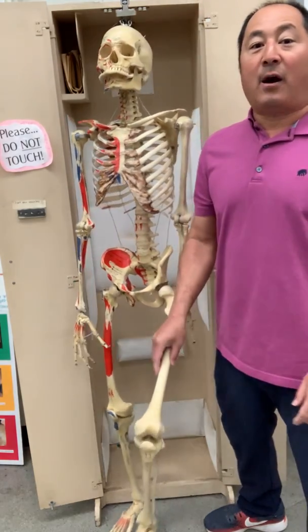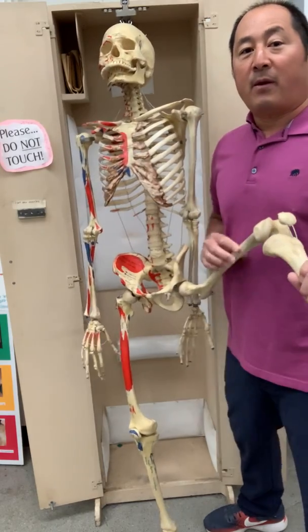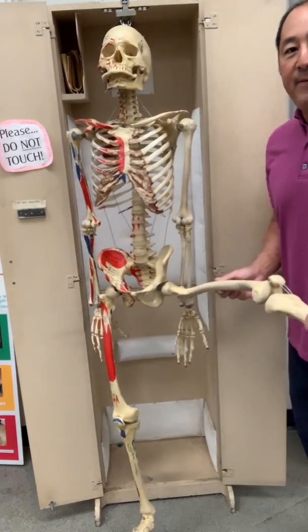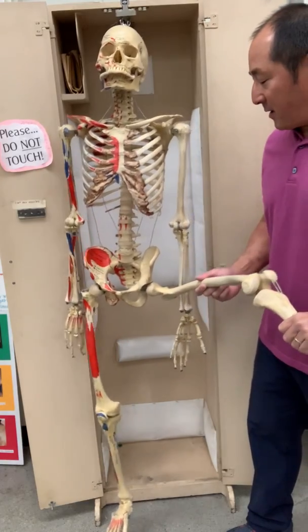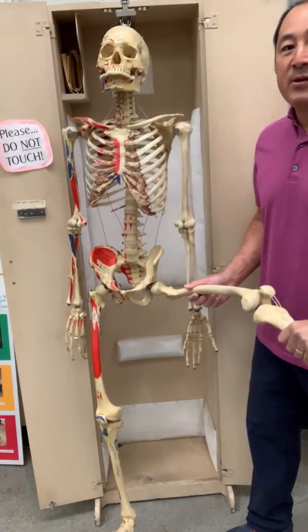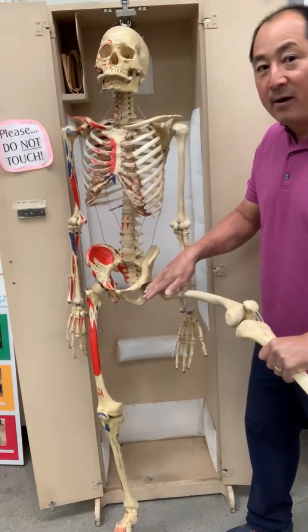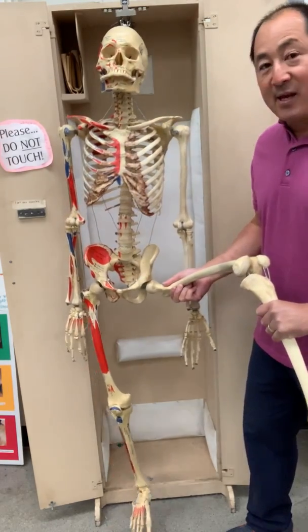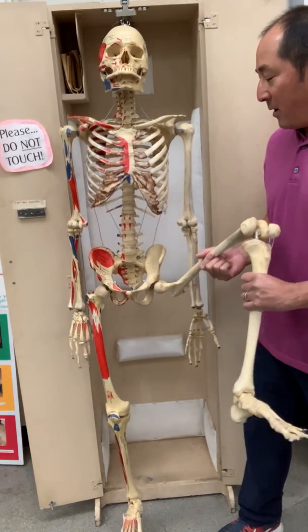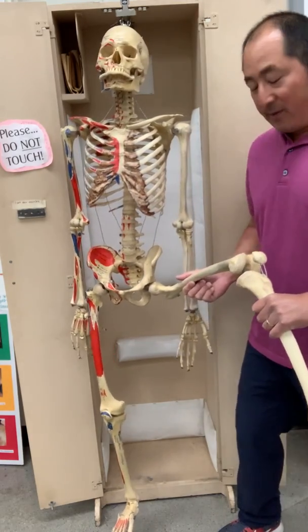And then the largest bone in the body, right here, is the femur. If you broke this bone, that would be considered a life-threatening emergency because you've got an artery that runs right in here called the femoral artery, which can, if it gets severed during the breaking of the femur, cause you to bleed to death internally.